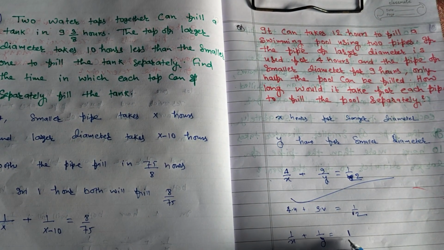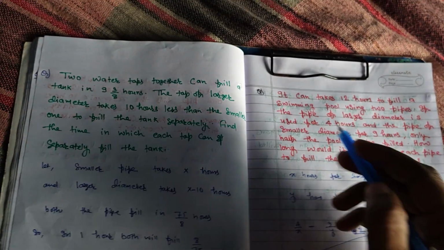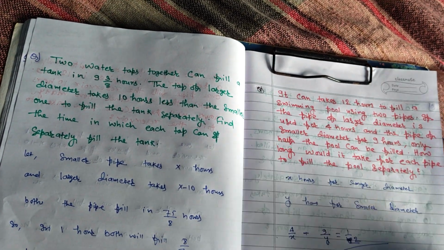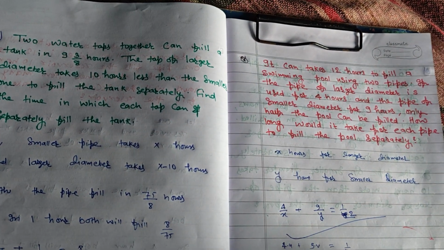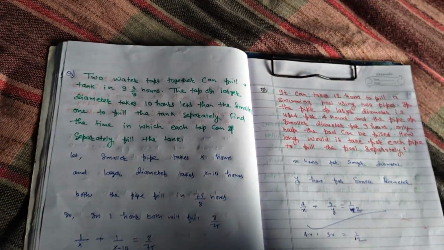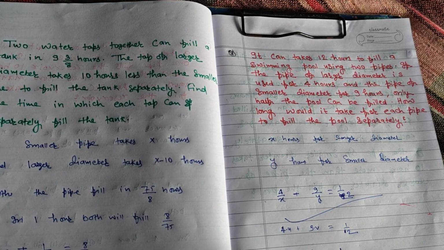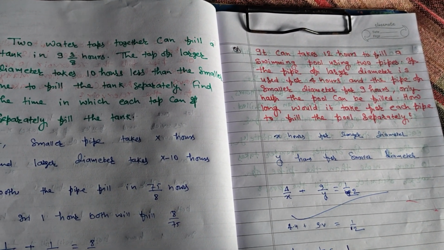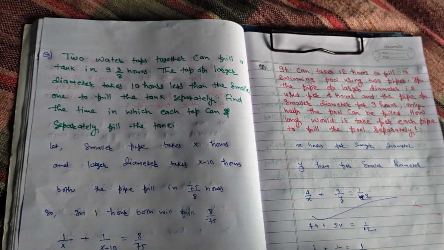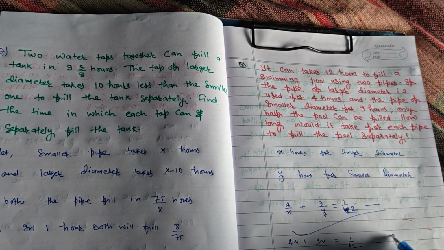So we can say that 1 upon 12. It takes 12 hours to fill a swimming pool. In 1 hour it will take 1 upon 12. In both the equations we can say u plus v is equal to 1 upon 12, first, second.